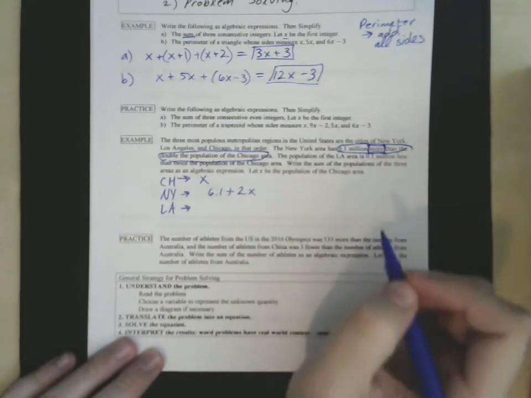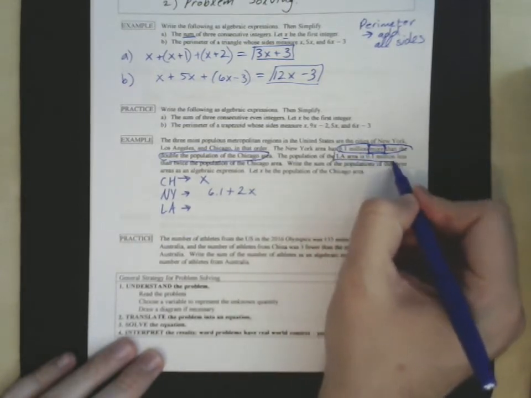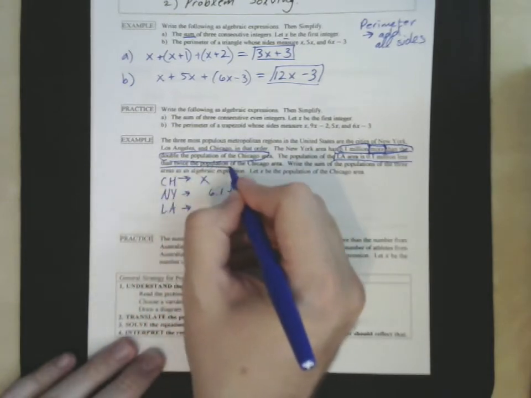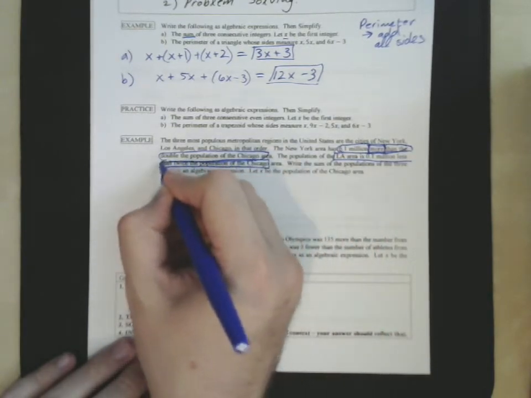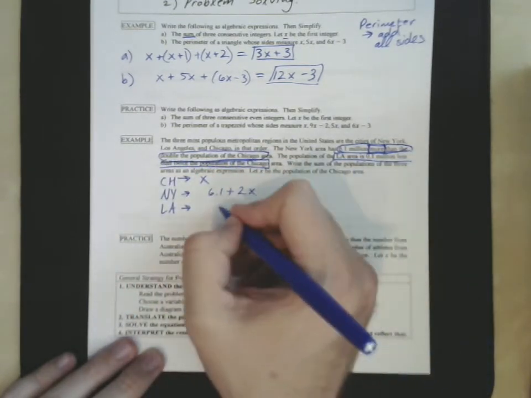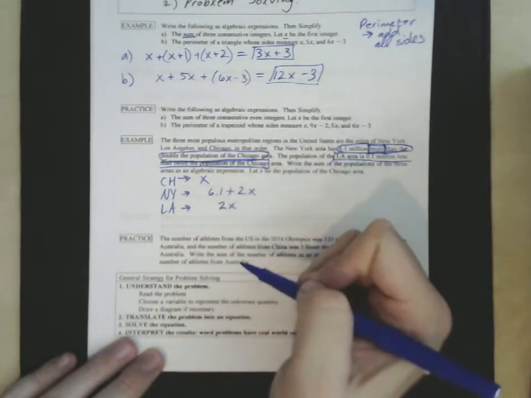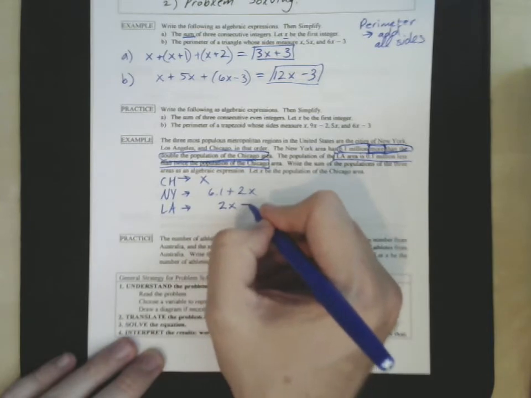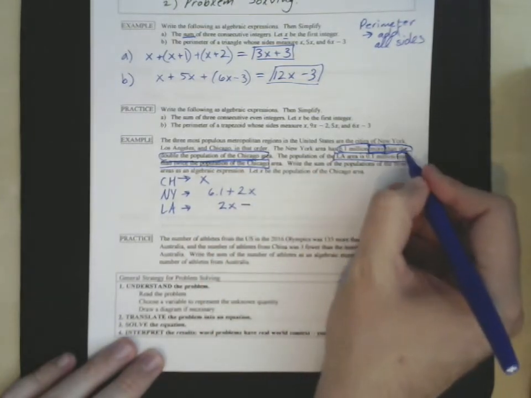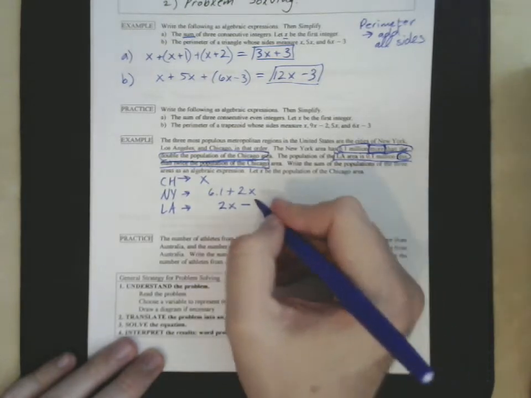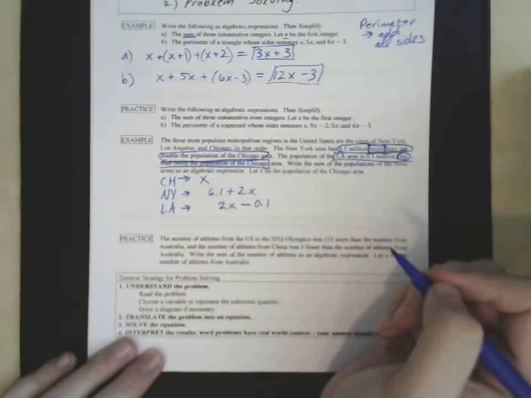And for LA, we have 0.1 million less than twice the population of Chicago. So they're saying the same thing, but a little bit different. So we still have a 2x. Only now we're not more than 2x, we are less than 2x, so we're doing 2x minus. So again, just like more equals plus, less equals minus, and it's minus 0.1.